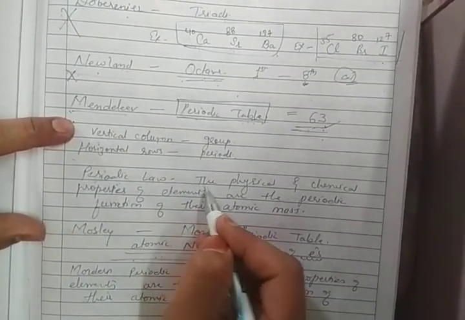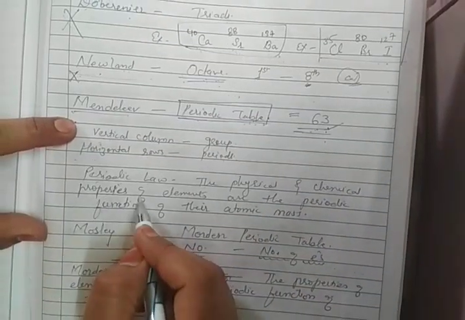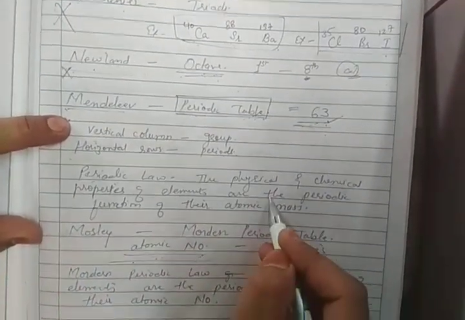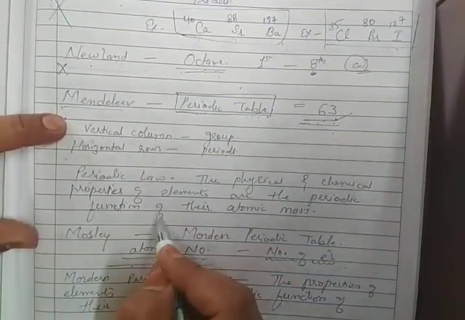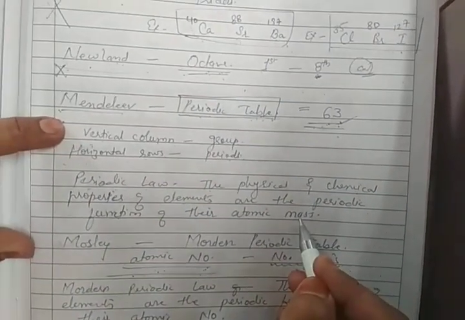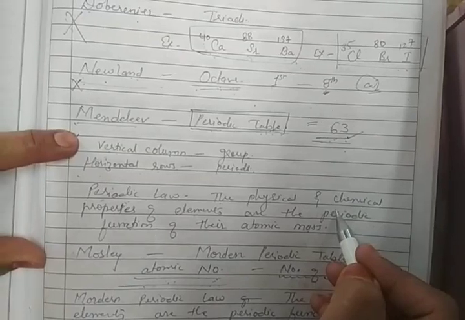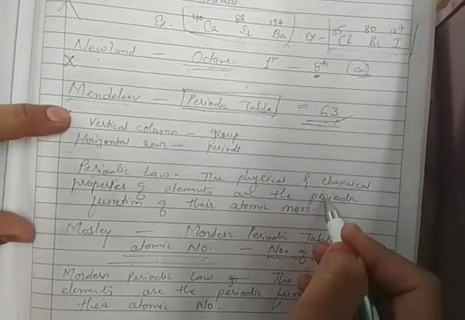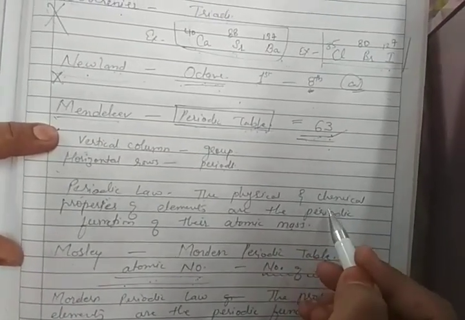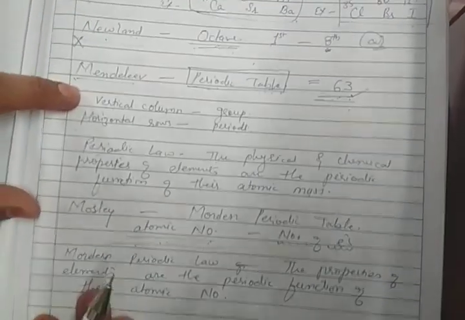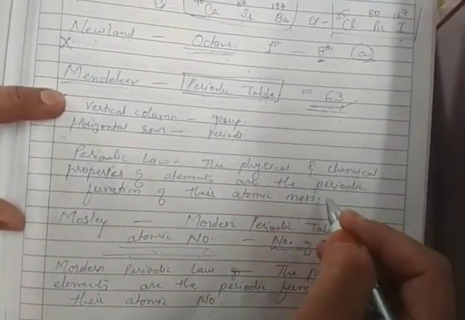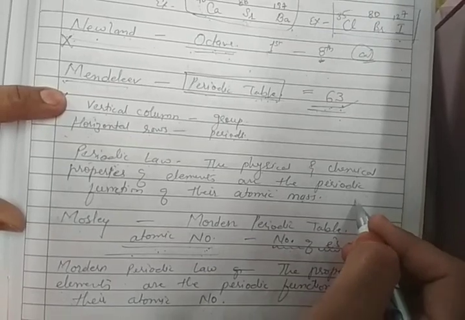According to this law, the physical and chemical properties of elements are a periodic function of their atomic masses. He also gave predictions for new elements which were discovered later. But he failed to give the exact position of a few elements and also of the isotopes.